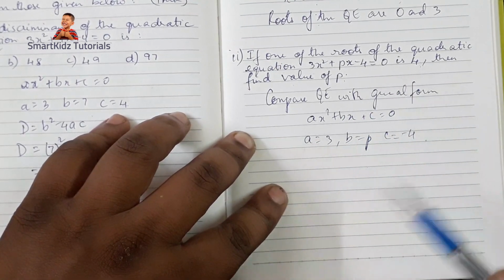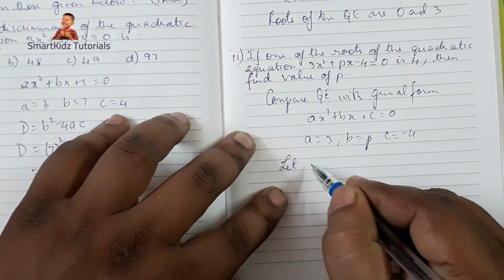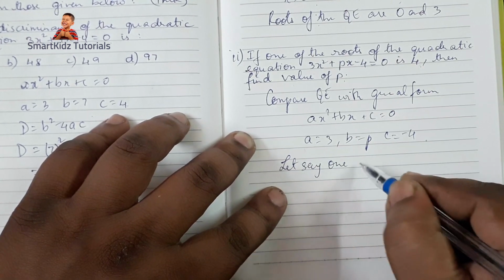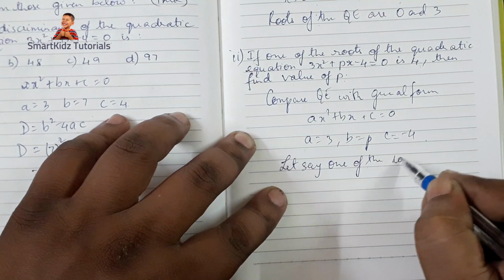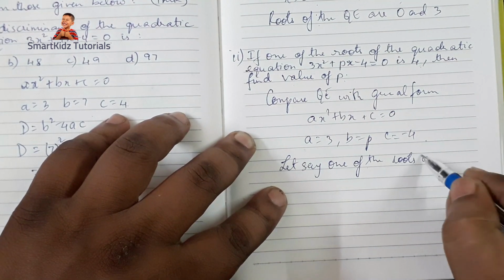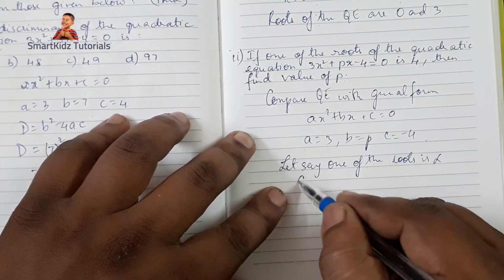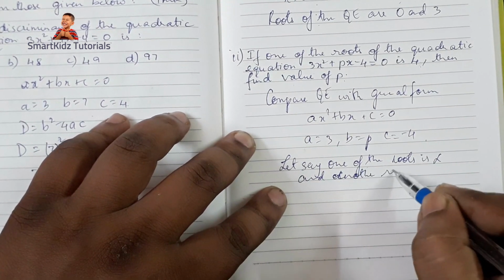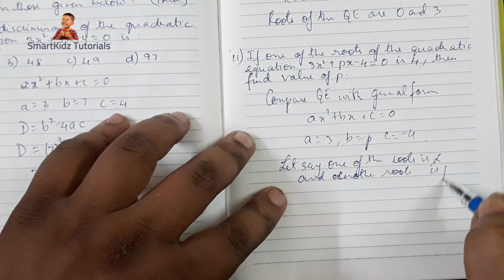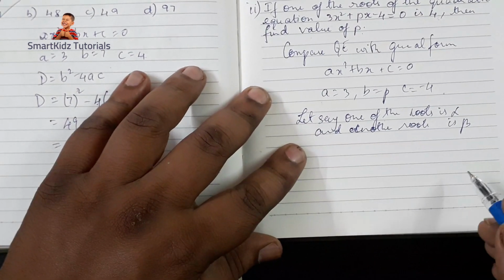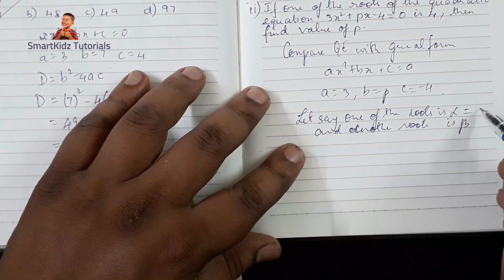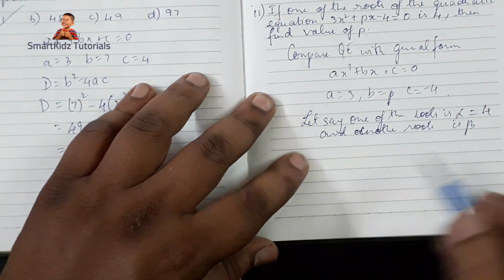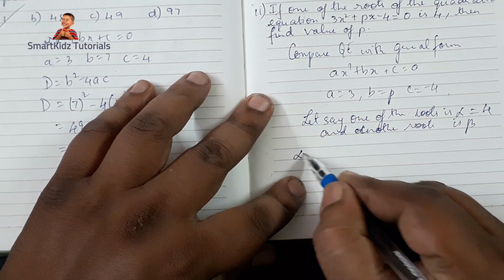One of the roots is given, so let's say one of the roots is alpha and another root is beta, and let's say this alpha is equal to the given root 4. We take first alpha into beta.